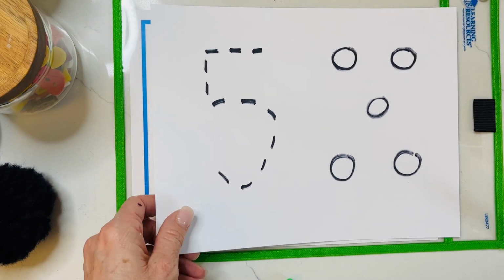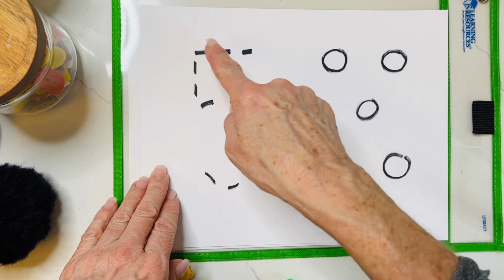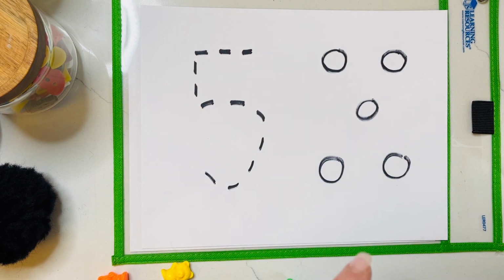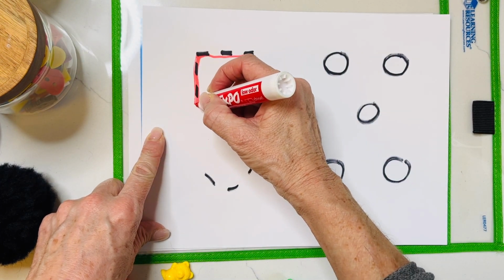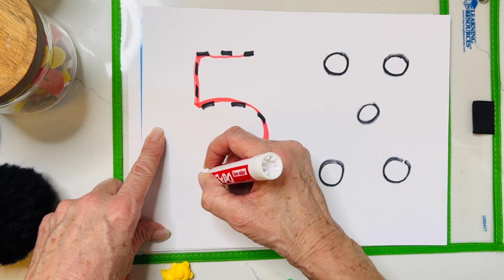Look at this. I just took a Sharpie and I made a 5, and you could give the kids just a regular marker. I'm going to go ahead and just use my dry erase because I've got it handy, and have them trace.